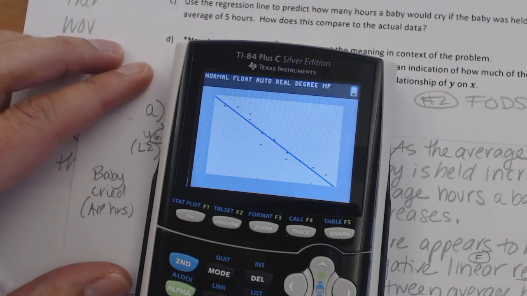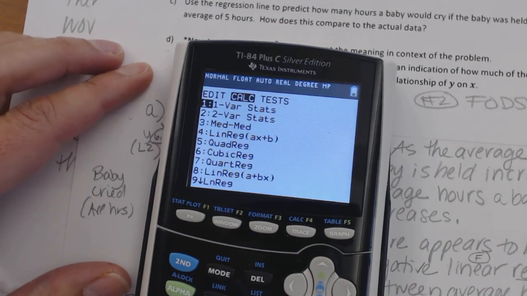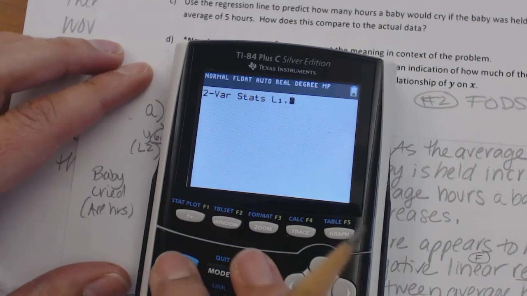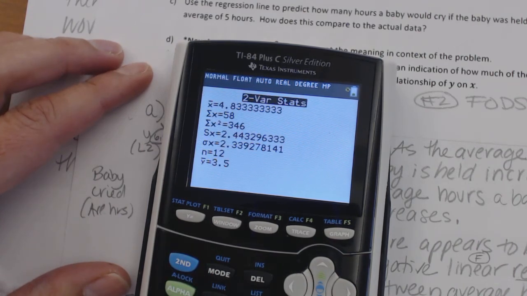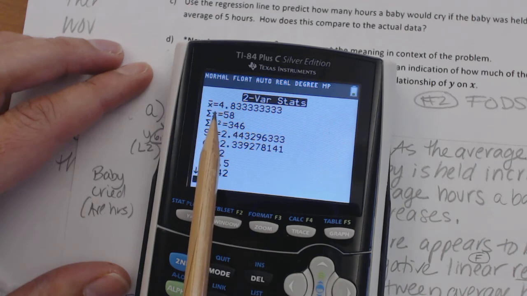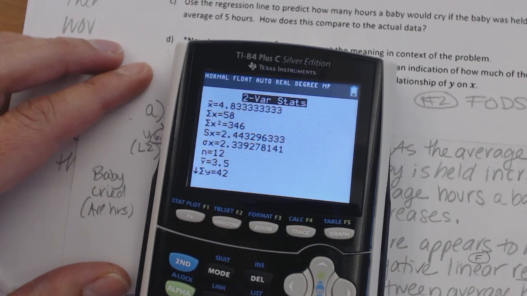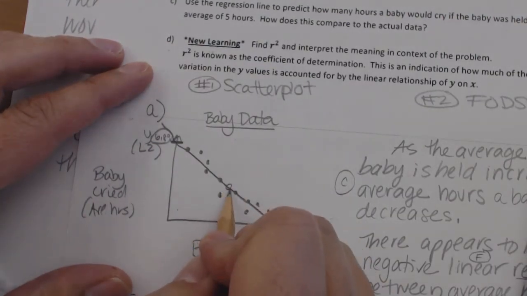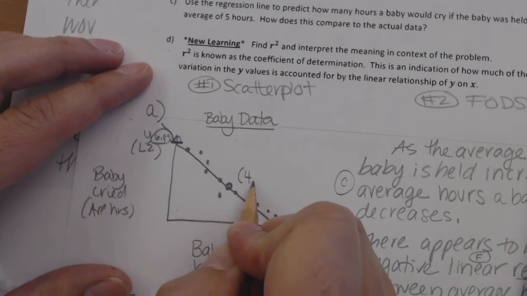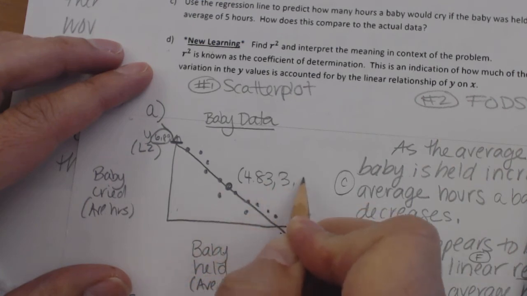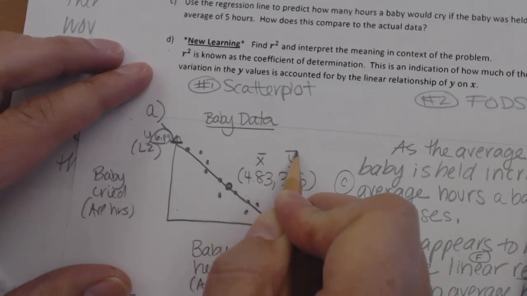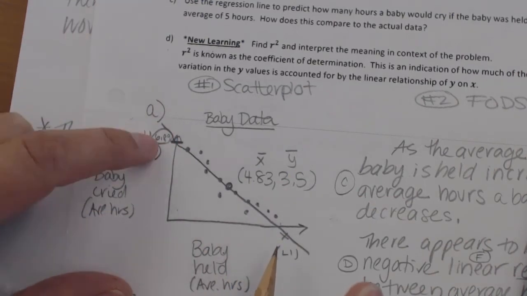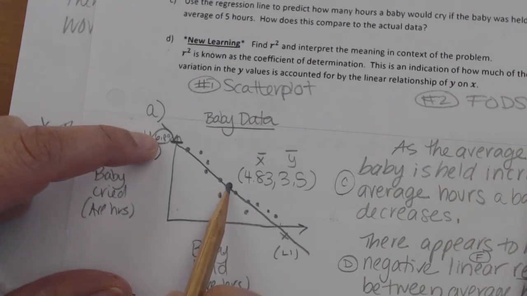Let's just find the mean quickly. We're going to go to Stat Calc. It is two variable statistics. I want to tell my calculator L1, L2. X bar is 4.83 and Y bar is 3.5. So when we go here, we are going to find the point 4.83 and 3.5. X bar, Y bar. My line will always cross through my y-intercept and my mean.